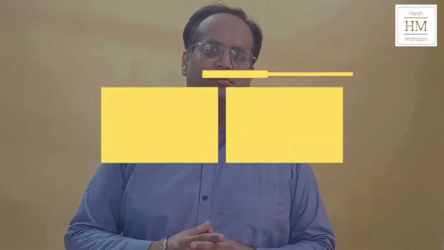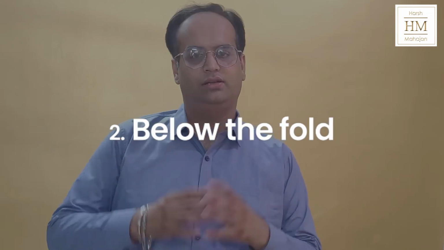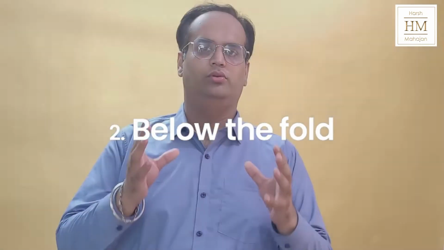Now let's discuss what you should have below the fold on your mobile screen. What should be the key components? Well, like I mentioned, below the fold means when you do a first scroll and you see those images or those carousels on your landing page.